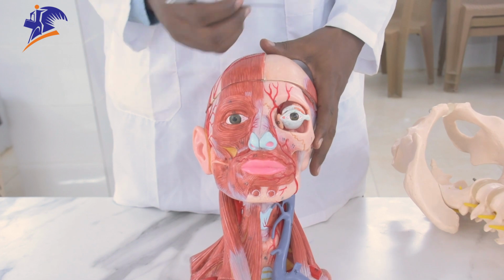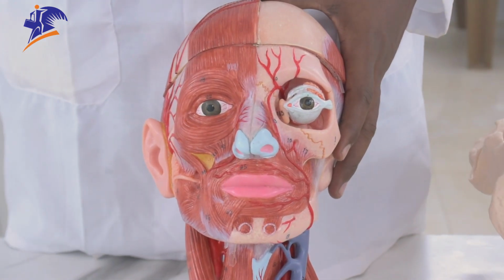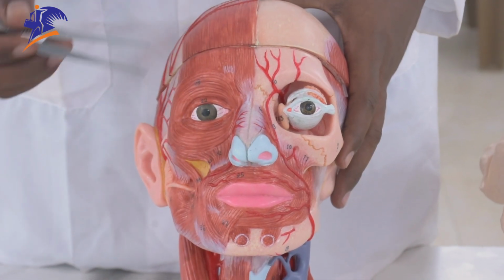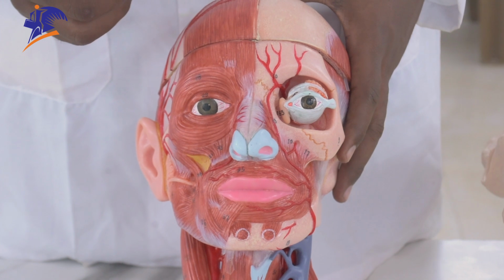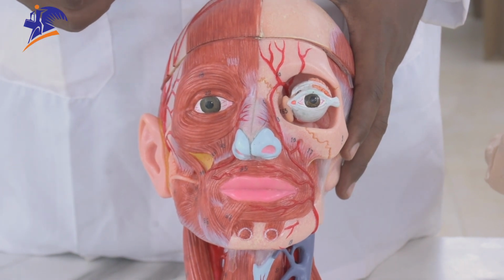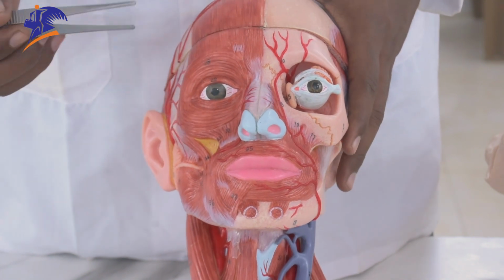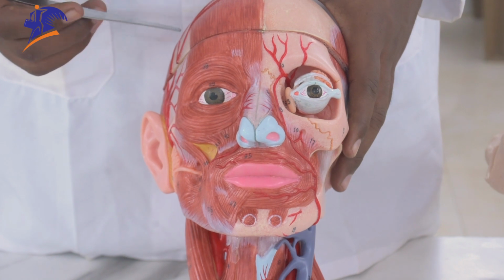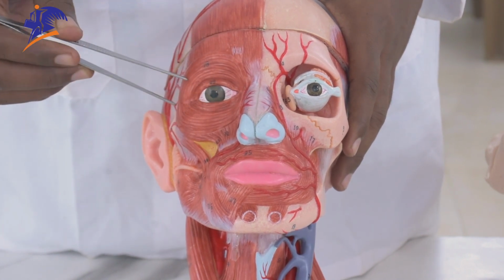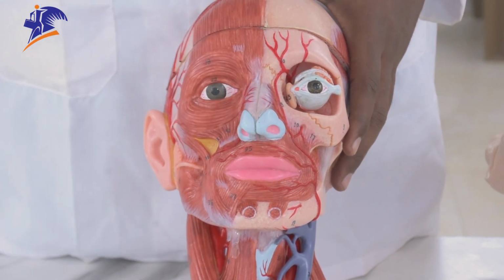In this session, we will talk about the muscles of facial expression. Muscles of facial expression originate from the second pharyngeal arch, so they are innervated by the facial nerve, the seventh cranial nerve. We can divide the muscles of facial expression into three groups: muscles around the eye, muscles around the nose, and muscles around the mouth.